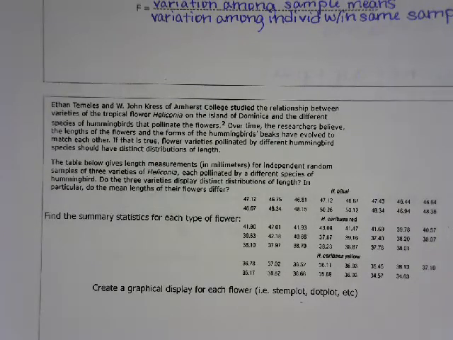Ethan Temeles and W. John Kress of Amherst College studied the relationship between varieties of the tropical flower, on the island of Dominica and the different species of hummingbirds that pollinate the flowers. Over time, the researchers believe the lengths of the flowers and the forms of the hummingbirds' beaks have evolved to match each other.